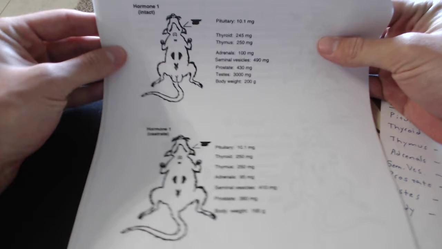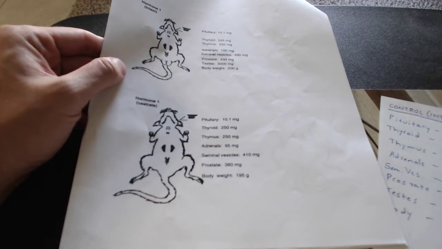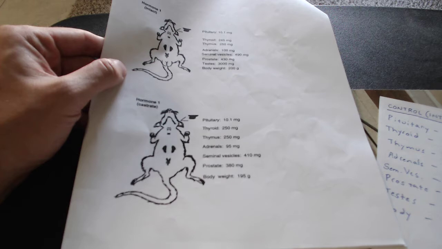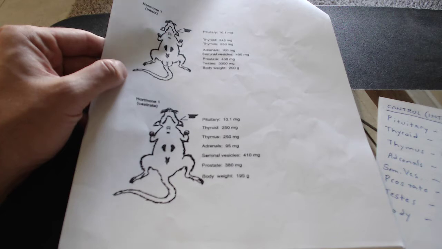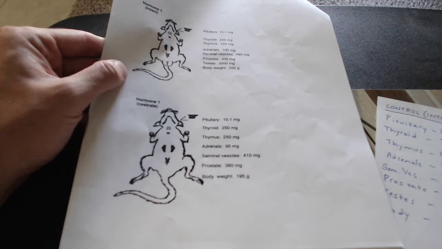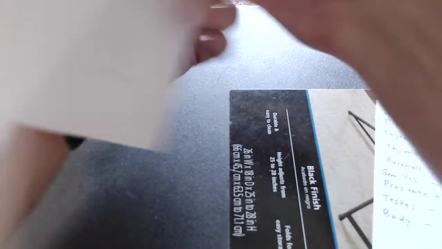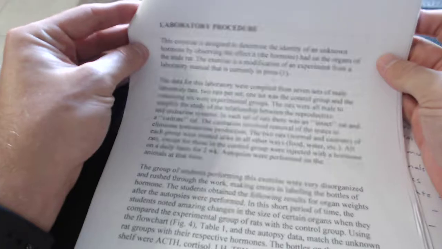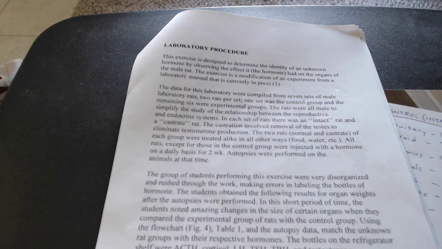So what I have here is my copy of the lab. The first 11 or 12 questions are basically just, can you read the information in the lab and answer questions on it? That should give you a lot of the background information on the endocrine system that you need to do this lab. The last part, titled laboratory procedure, tells you a story, and I can briefly sum it up.